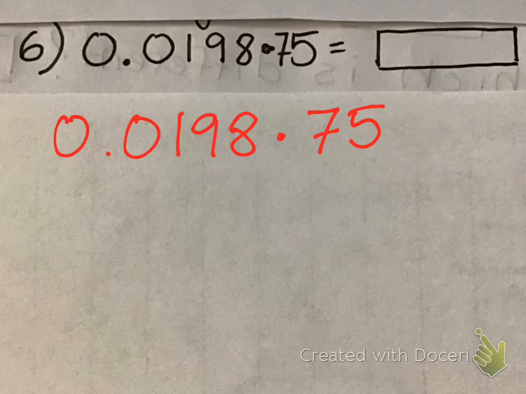When we multiply 75 by a number bigger than 1, we get a number bigger than 75. For example, 75 times 2 is 150, bigger. So when we multiply something by a number less than 1, it's going to result in a smaller number.